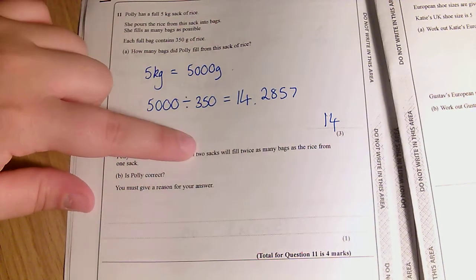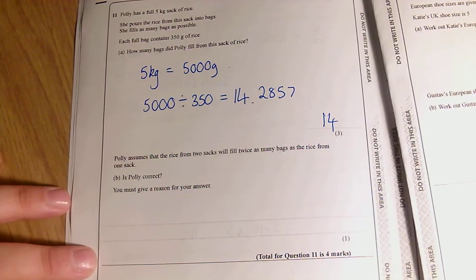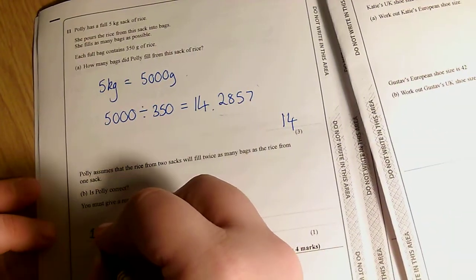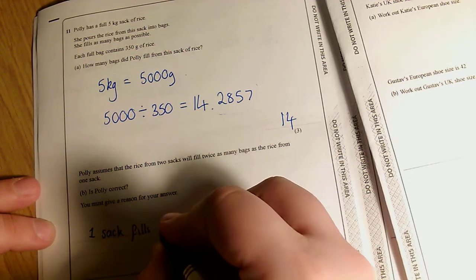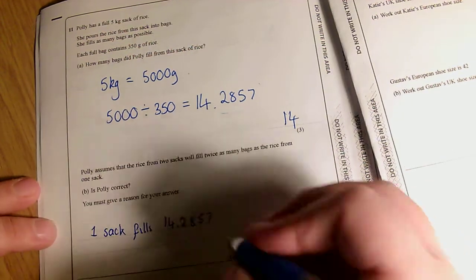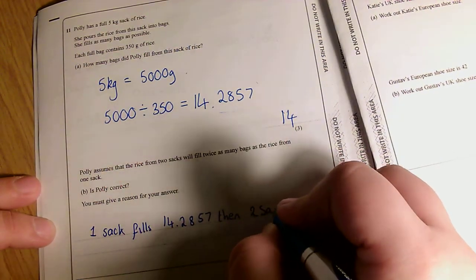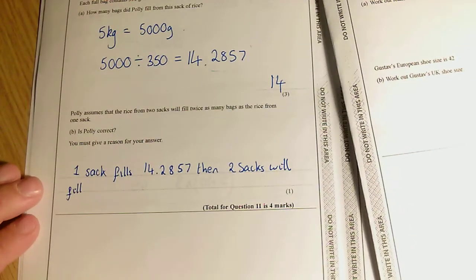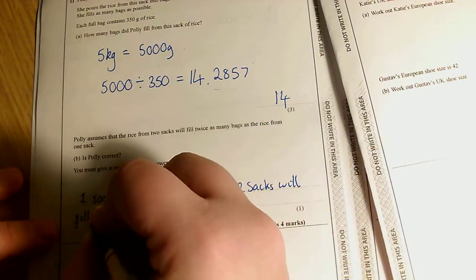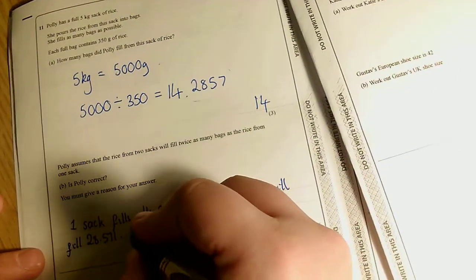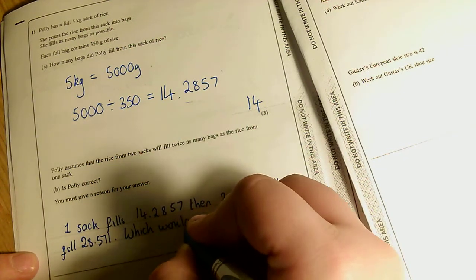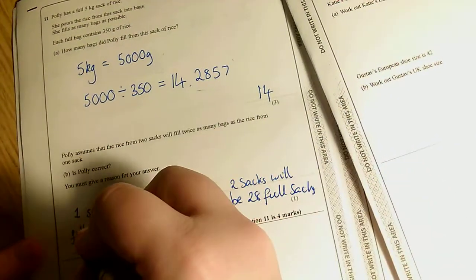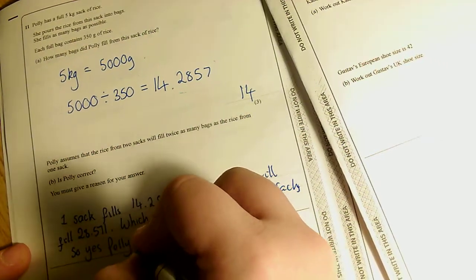Well, if 1 sack fills 14.2857, then 2 sacks will fill this number times by 2, 28.571, which would only be 28 full bags. So yes, Polly is correct.